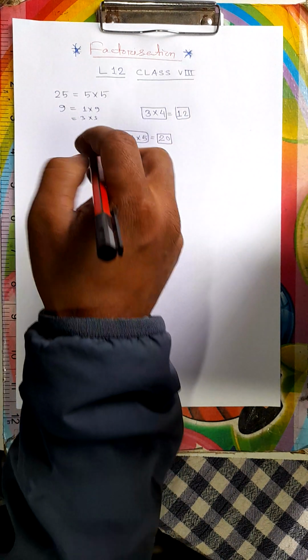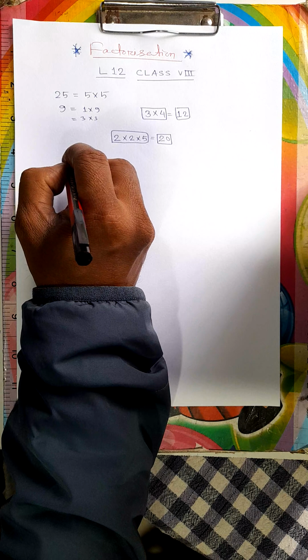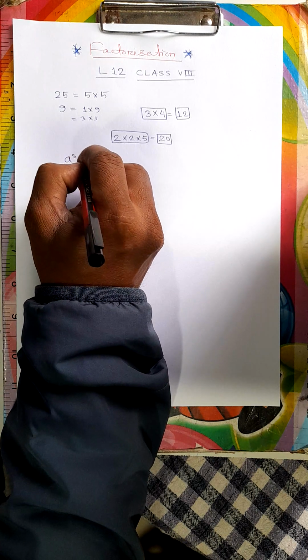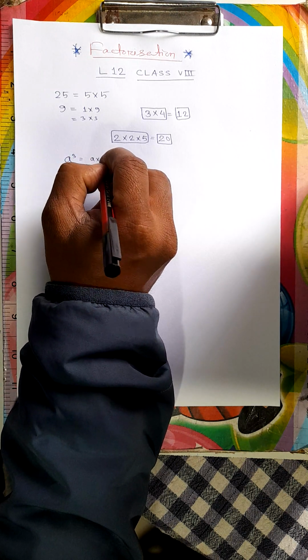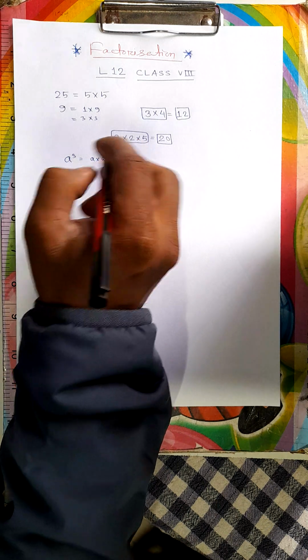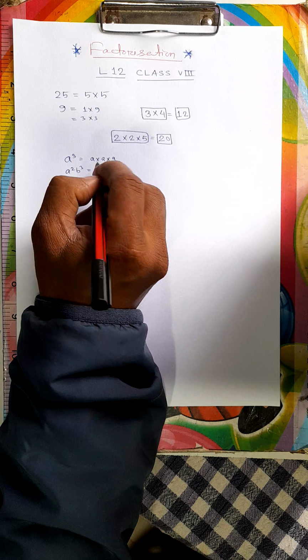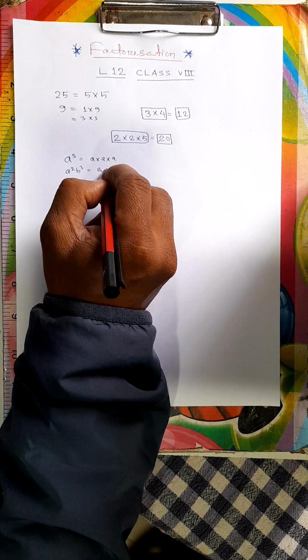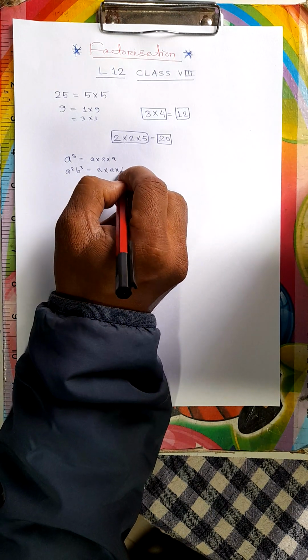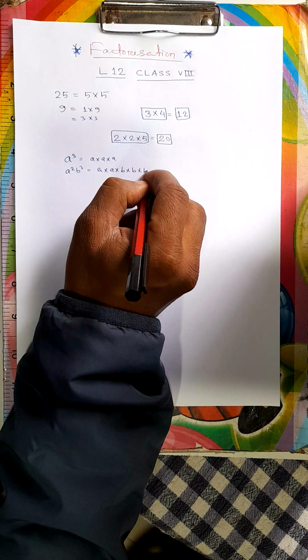The same way in an algebraic expression, say for example a cube can be factorized as a multiplied by a multiplied by a, or a square multiplied by b cube can be factorized as a multiplied by a, b multiplied by b multiplied by b.